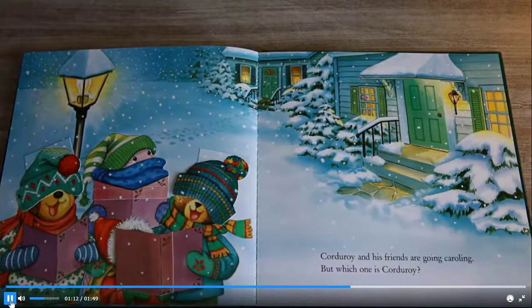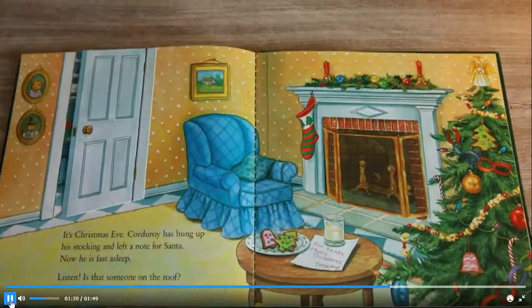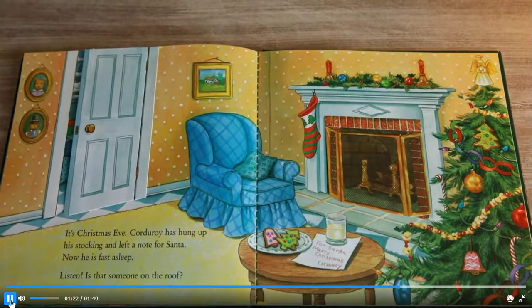Corduroy and his friends are going caroling, but which one is Corduroy? It's Christmas Eve. Corduroy has hung up his stocking and left a note for Santa. Now he is fast asleep. Listen, is that someone on the roof?